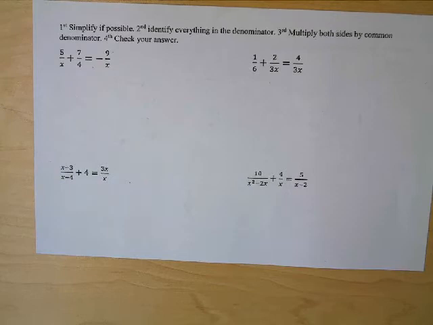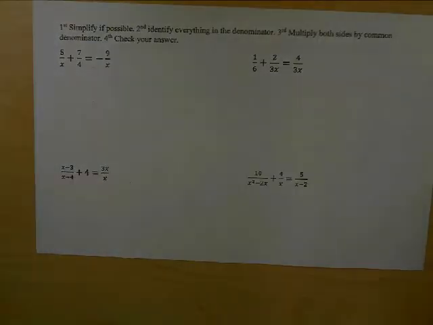So the first step that we need to do is simplify if possible. That's what it says up here. Can I simplify any of these? No, I can't. They're all in simplest form, so we're good there. Now we need to identify every unique thing in the denominator. Yep, there's an x there. What else is in the denominator? A 4. So I have a 4 and an x. Now I need to multiply both sides by the common denominator. In this case, the common denominator is just going to be 4x. So let's do that.